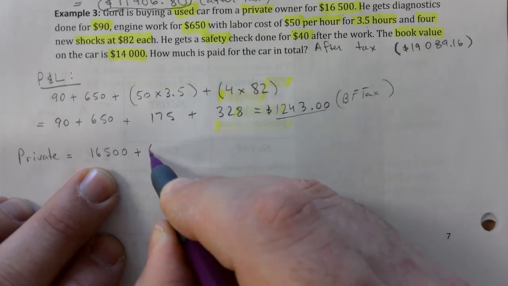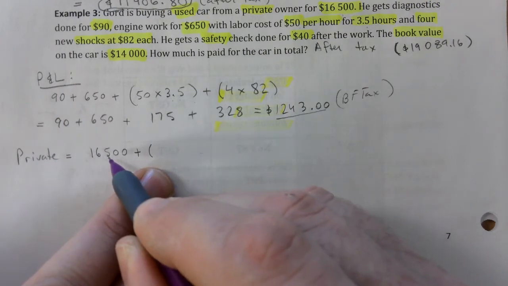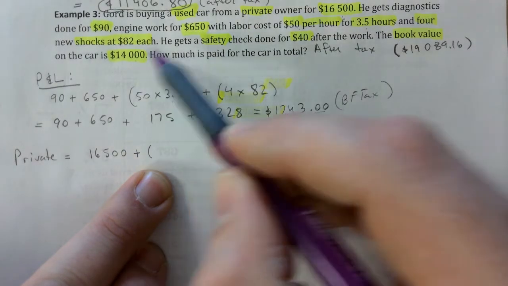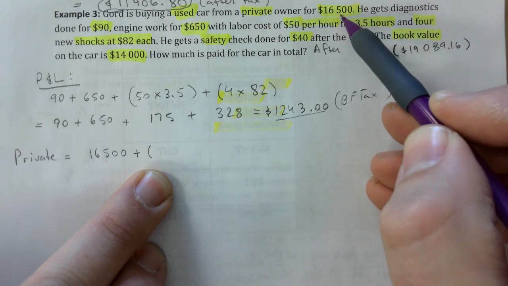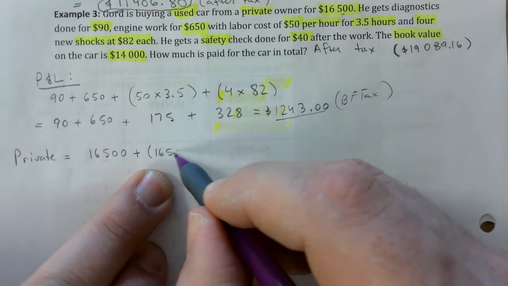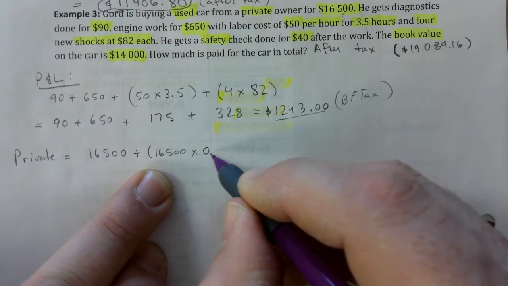Plus taxes. So you're going to find the PST that you pay on that, which is the greater of the two. So the book value is 14,000. The actual car is 16,500. So you're going to use the 16,500 in your calculation here. And then we're going to multiply that by 0.07.